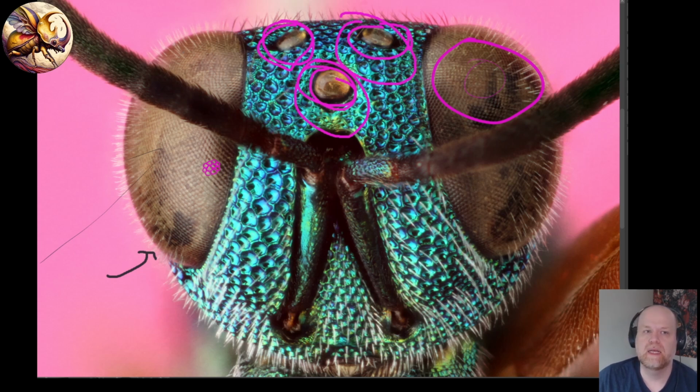In immature insects, depending on if it's a hemimetabolous or holometabolous insect, their eyes will be different. In something like stink bugs, which are hemimetabolous insects, the immature is a nymph. It's basically just a small adult.